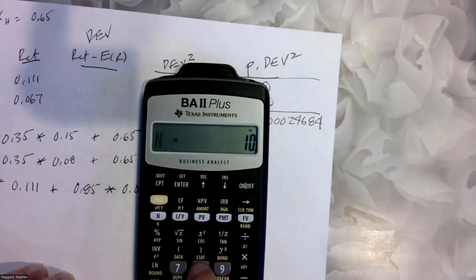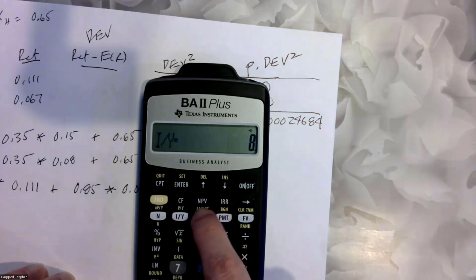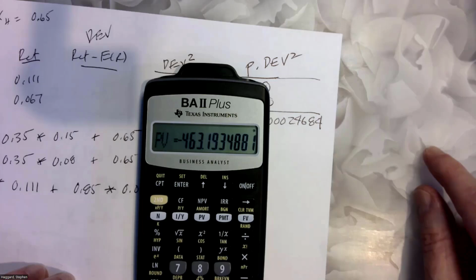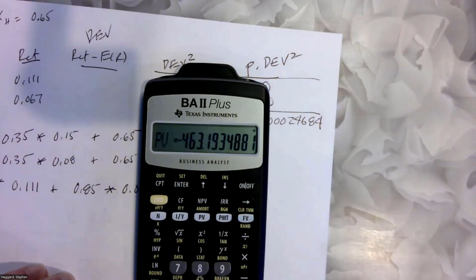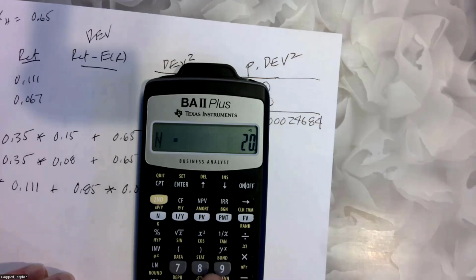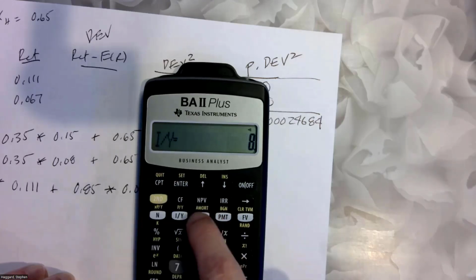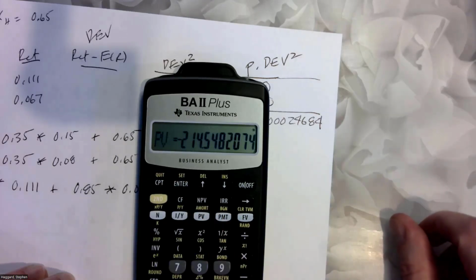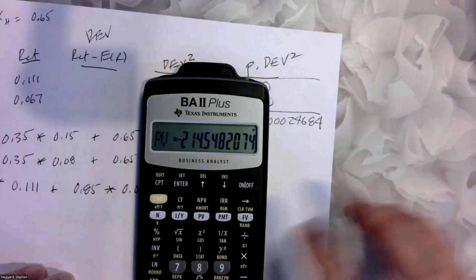Now, what's the most common way for students to mess this up? 10 N, 8 I per Y, compute PV. Well, that didn't even look right, does it? 0 payment. 20 N, 8 I per Y, compute present value. There we go. It would be off by a bit. Questions?